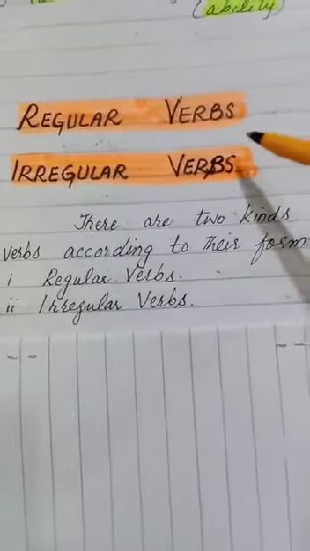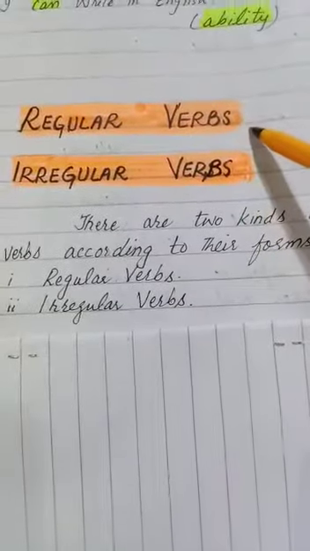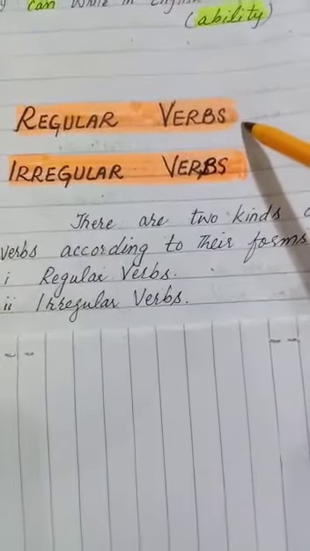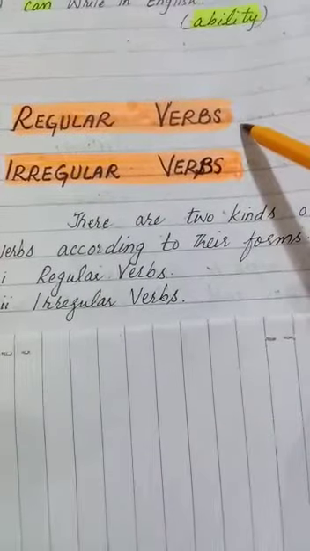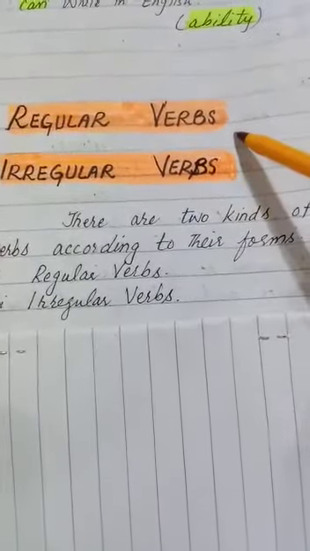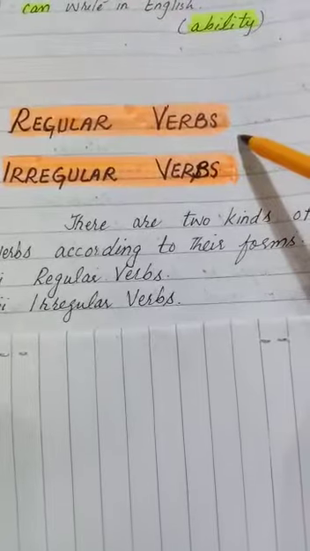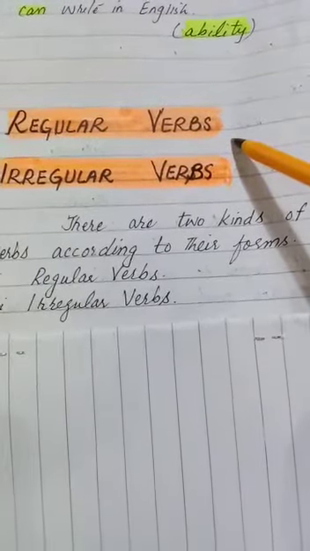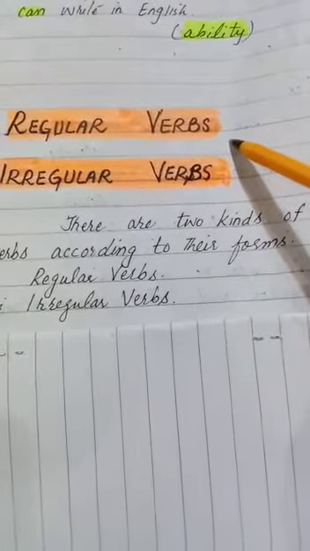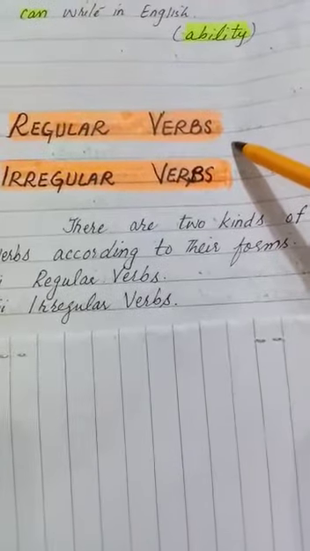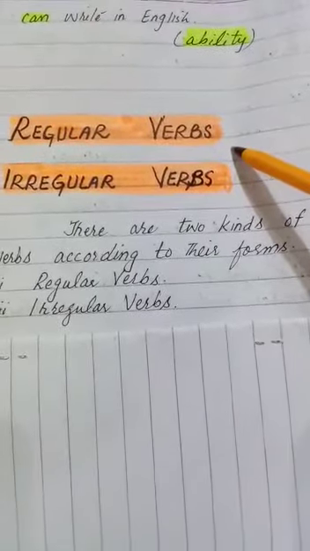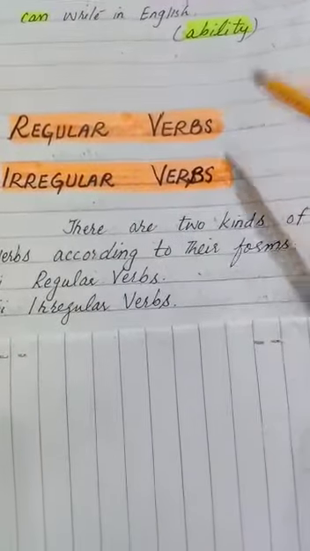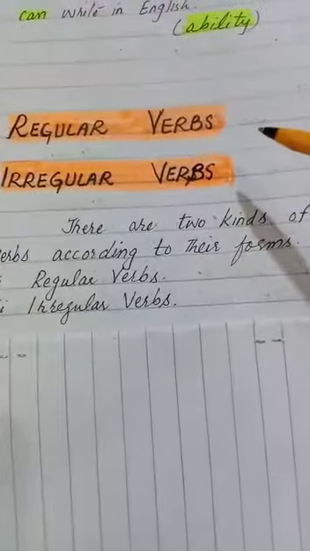Dear students, everyone knows that verb means an action. Verb is a part of speech which shows an action. And that part of speech has 5 forms. First form, second form, third form, fourth form, fifth form. For example, go, went, gone, going, and goes. And among these 5, 3 are basic.